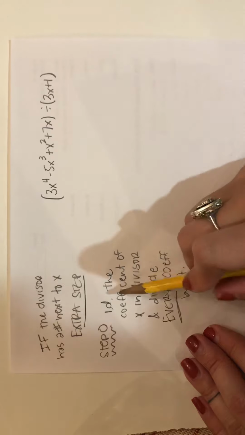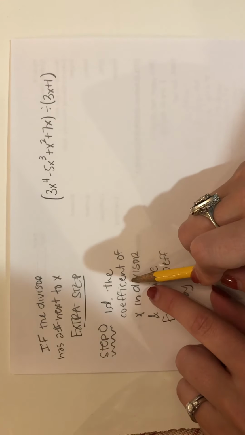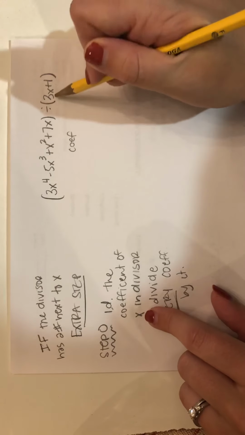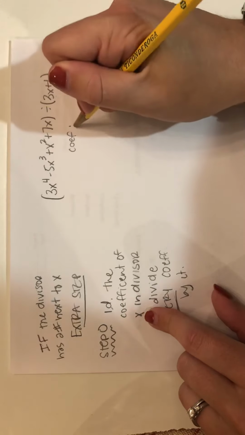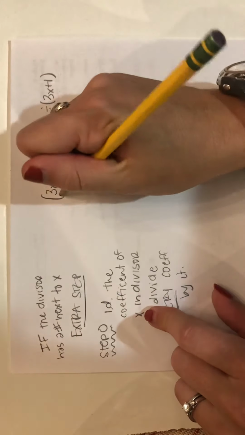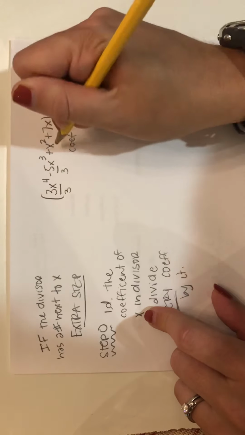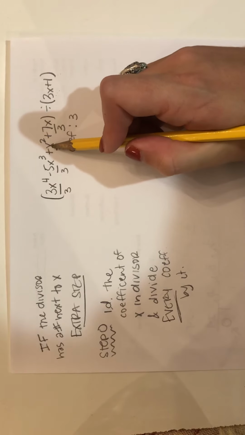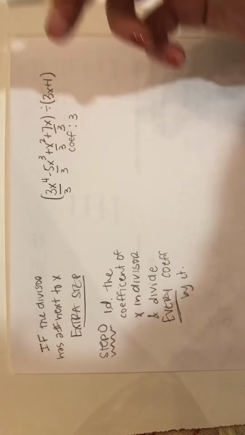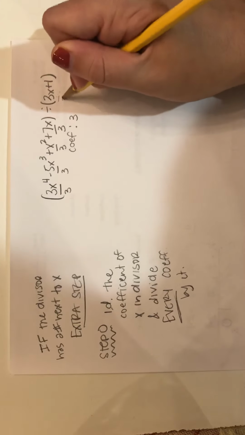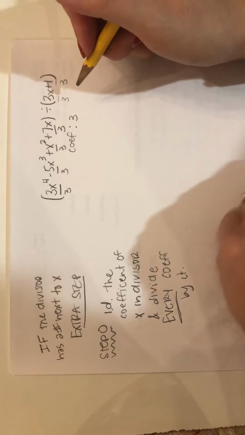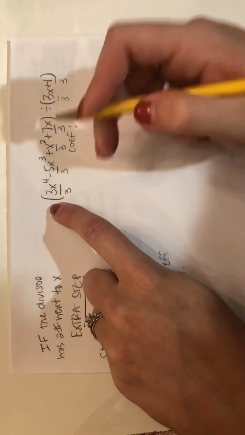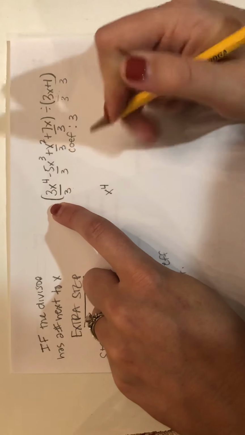So in this case, the coefficient of x in the divisor, the binomial again, is 3. We are going to divide every coefficient we see. There's not a number written next to x squared right here, but that is 1, so that counts. And divide everything by 3 to rewrite this problem. So the new problem you're going to work with is, what's 3 divided by 3? That's 1, so we're left with an x to the 4th.